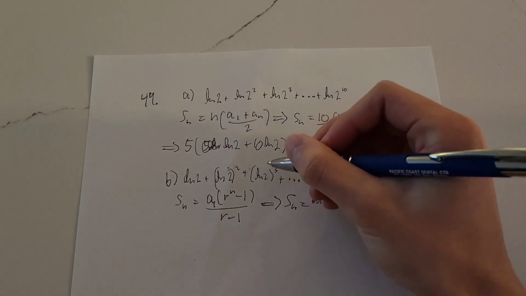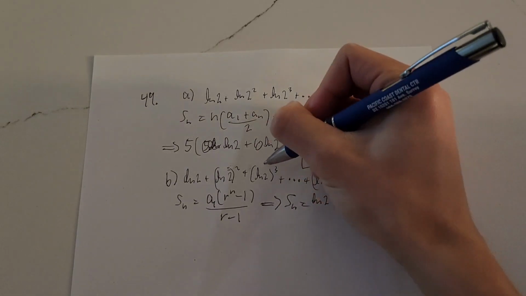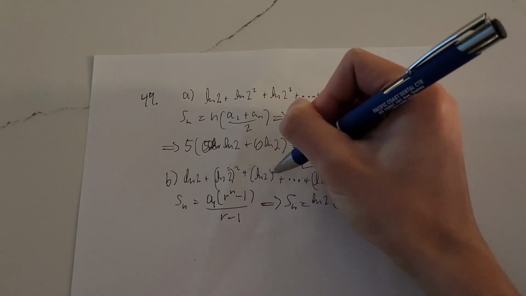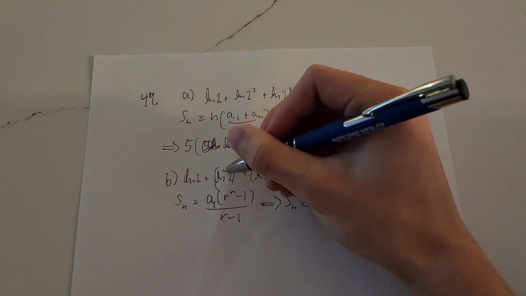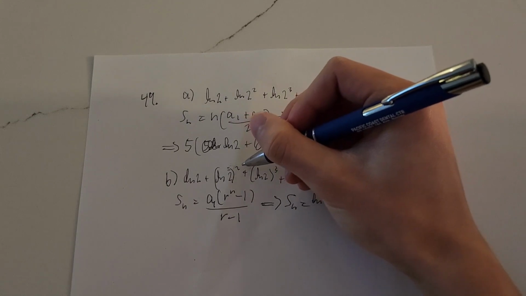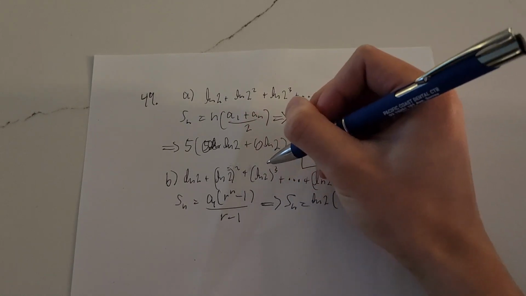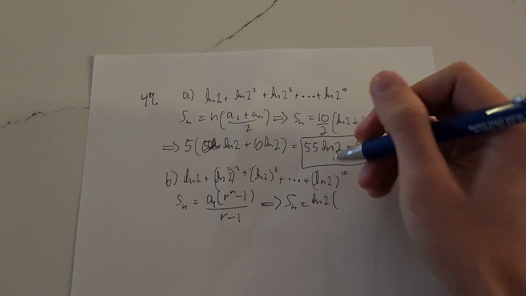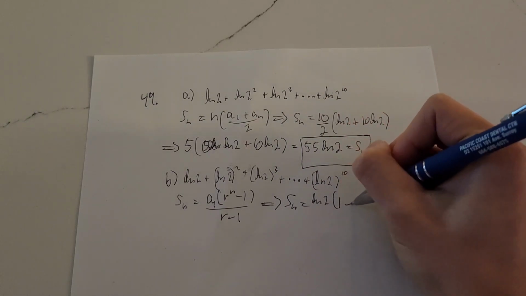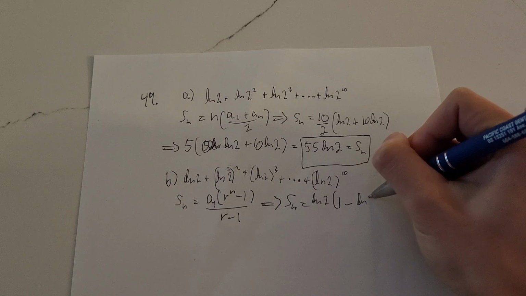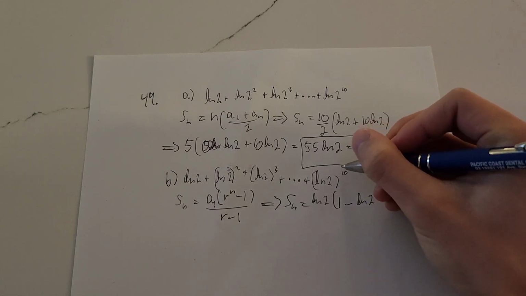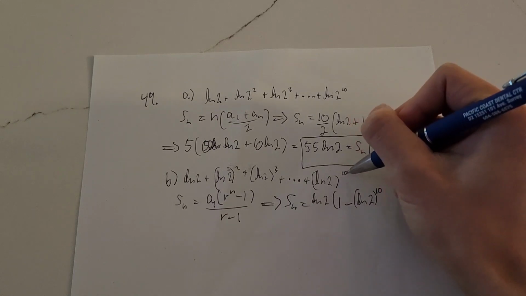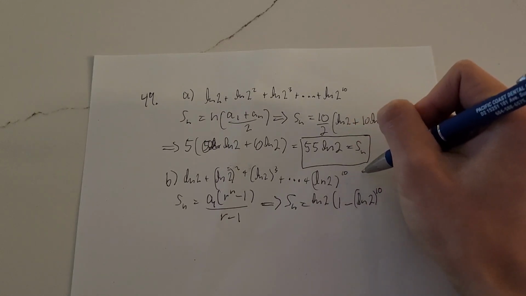That's going to equal ln2 times r to the power of n. And what is the common ratio here? Well, if we divide, for example, just ln2 everything to the power of 3 divided by ln2 everything to the power of 2, 3 minus 2 just by exponent rules is just 1, so the common ratio has to be ln2. So it's going to be 1 minus ln2 to the 10th power, because it's the 10th term that we're trying to calculate the sum of.